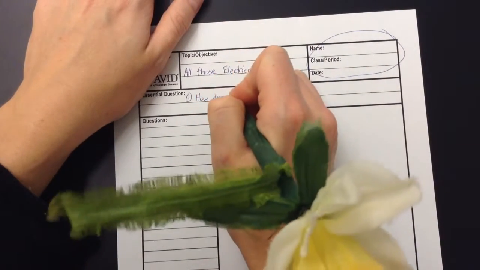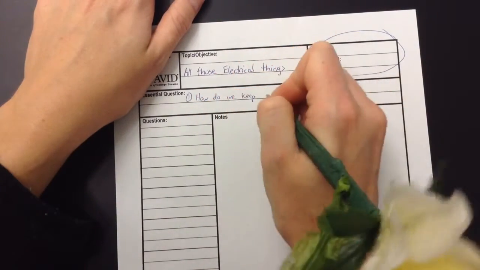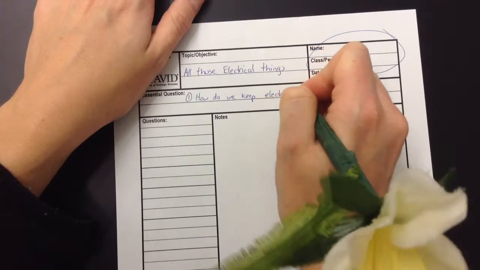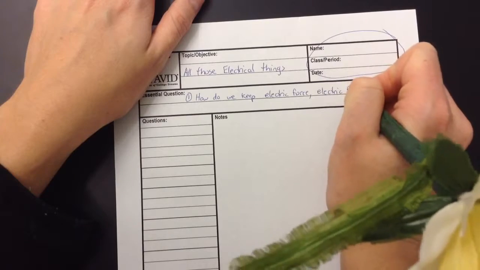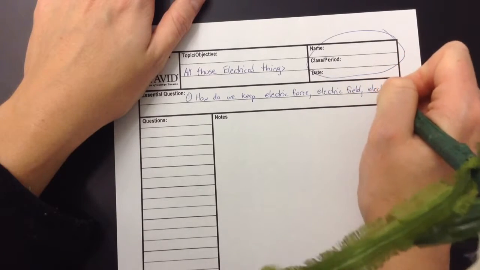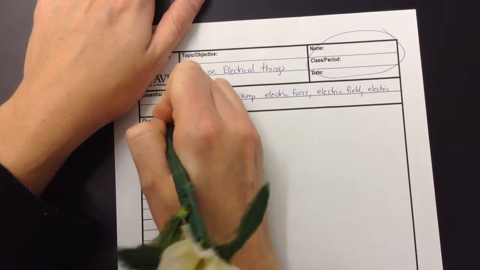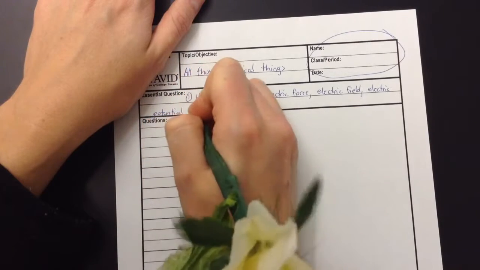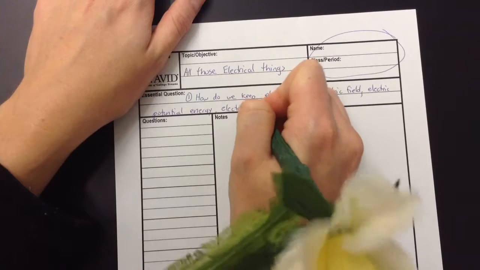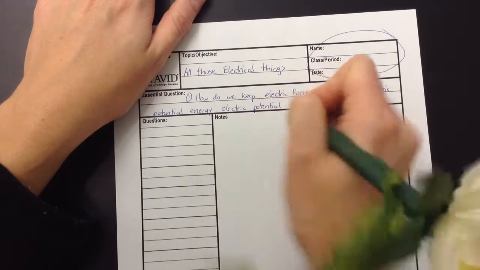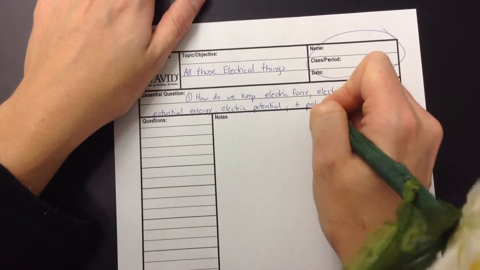Okay, so we're going to talk about electric force, electric field, electric potential energy, electric potential, and potential difference.